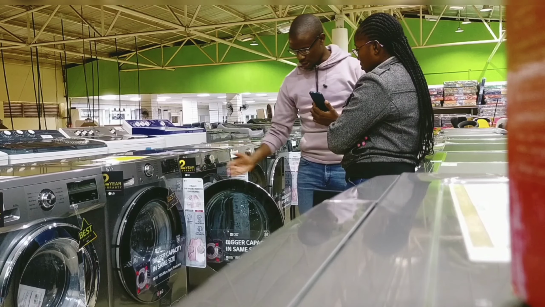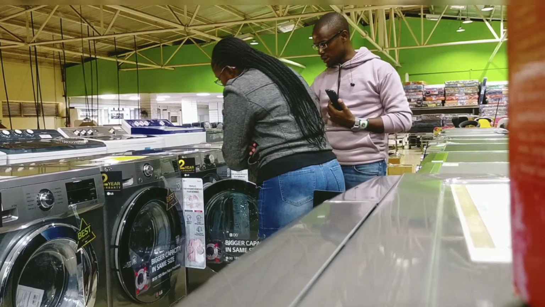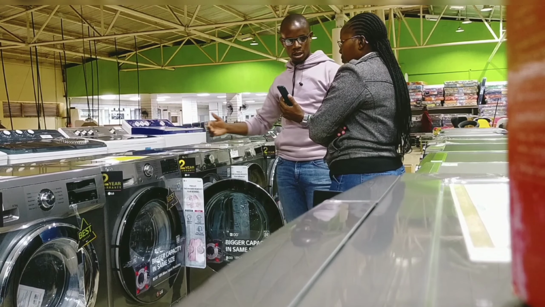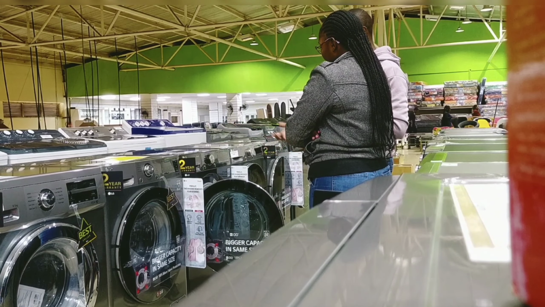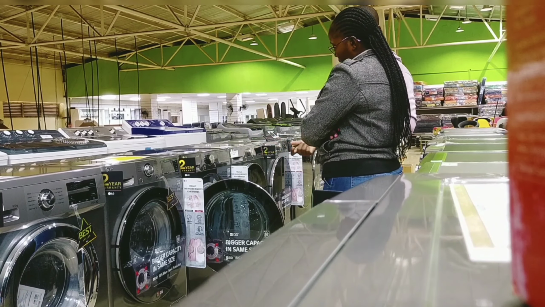So you can look at this one. This size from here to here is almost the same distance as from here to the back. So for front load machines, I think they are good for smaller spaces. But when you're opening the door, you also need extra space.